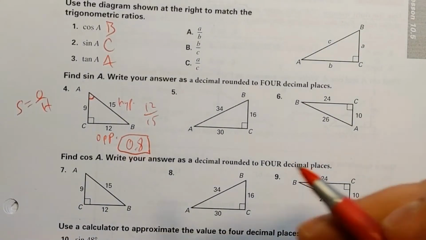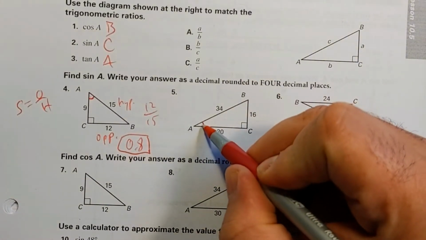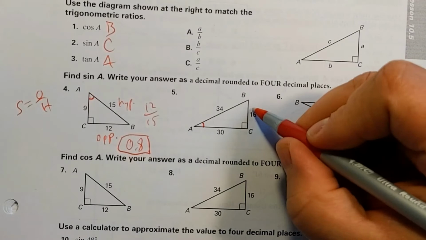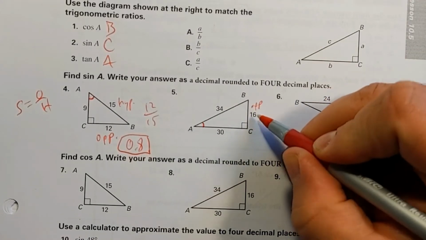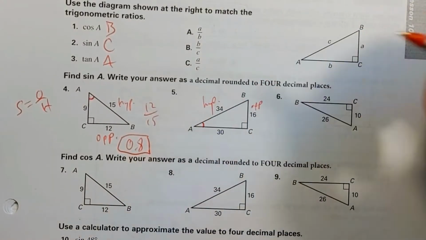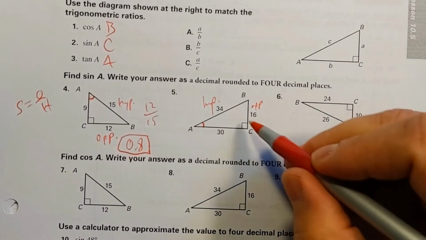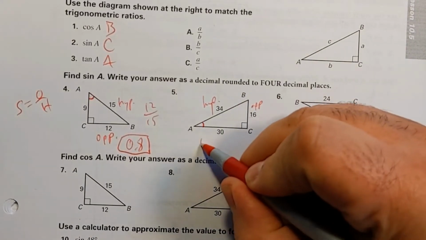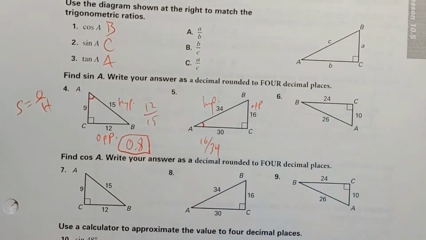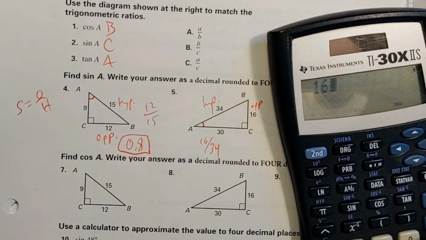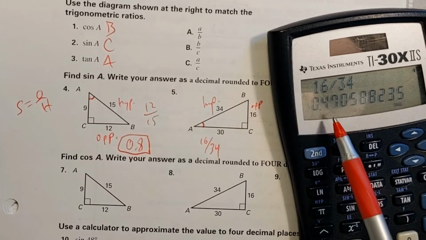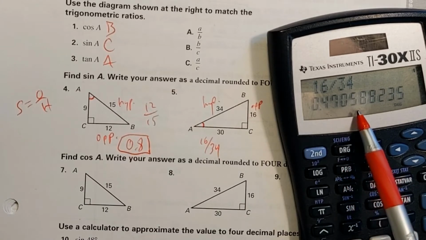Next one, again, we're looking from angle A, so we're right here. Our opposite would be the 16. Hypotenuse would be this 34. So you're going to go 16 over 34. Calculator. For 4 decimal places, it'd be 0.4706.